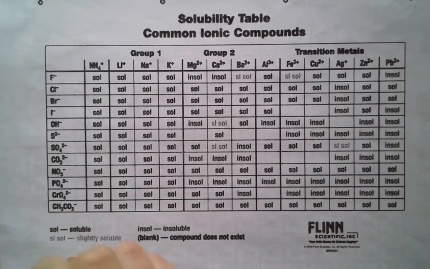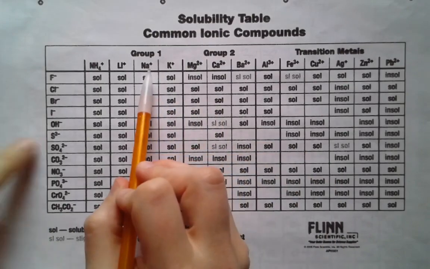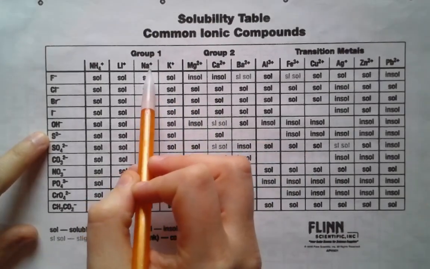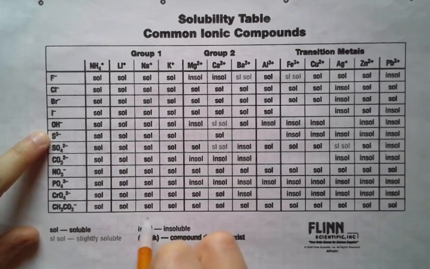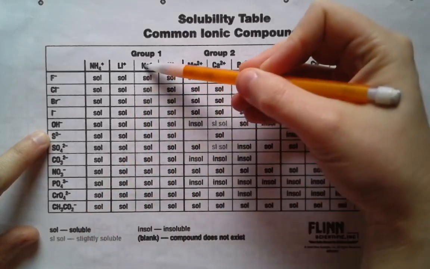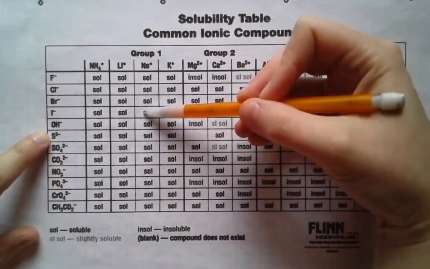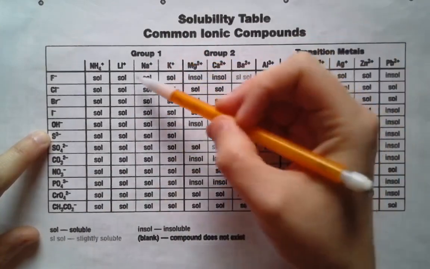There are 4 options for what you might be seeing in any given box. I should back up. Each box is a salt. So if you had, for example, some sodium hydroxide, there's your sodium column. Make some mental notes about what you notice about if sodium dissolves in water. There's a pattern.